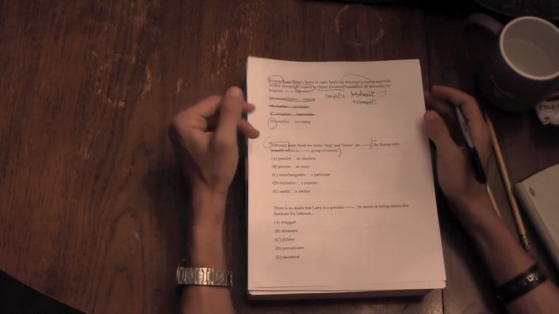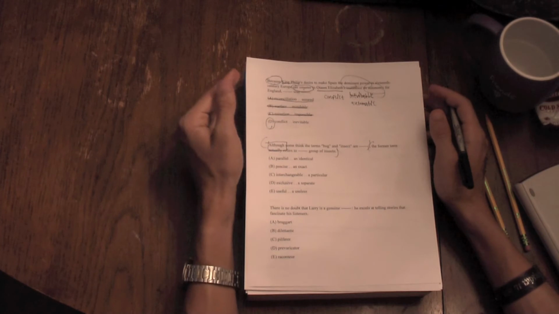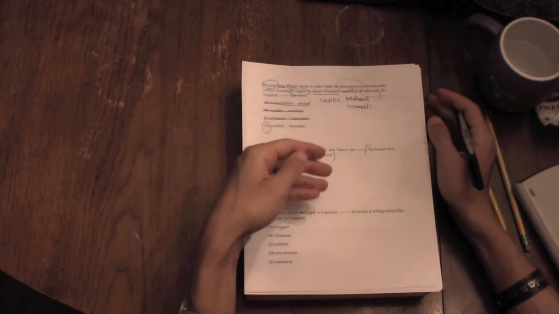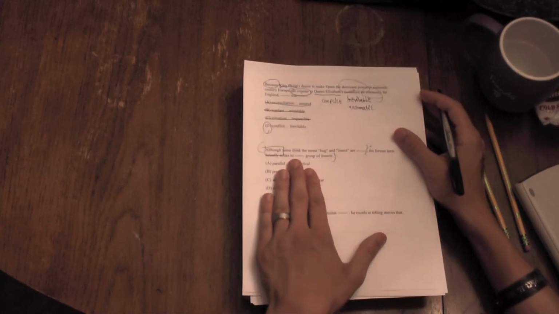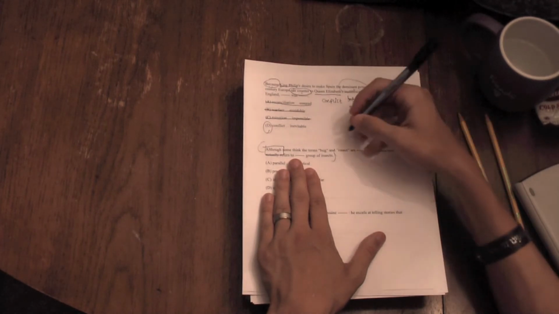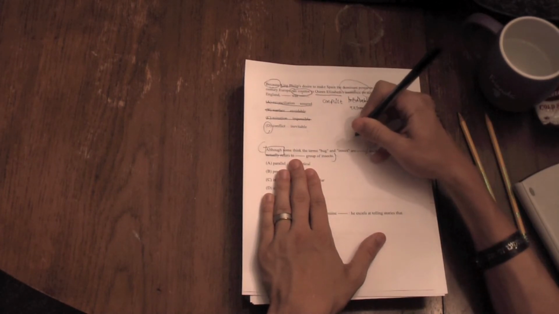So let's solve this. Although some think that the terms bug and insect are something, not looking at the answers, covering it up, although something bug and insect are the same or different, I mean, we don't know.